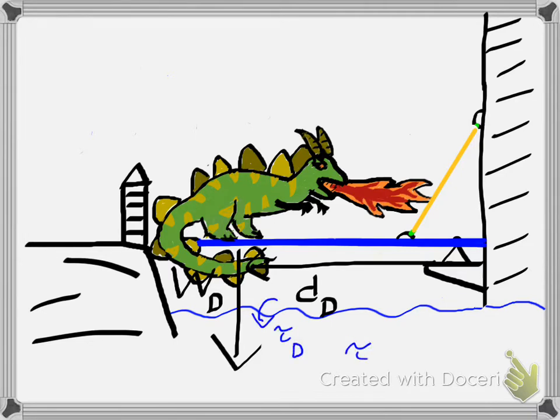Because torque, as you know, is distance times weight times the sine of the angle between the position vector, the distance, and the weight. In this case, the angle between the distance of the dragon from the pivot to the weight of the dragon is 90 degrees. Those vectors are perpendicular. So the torque of the dragon is simply the distance from the pivot to its center of mass times its weight.